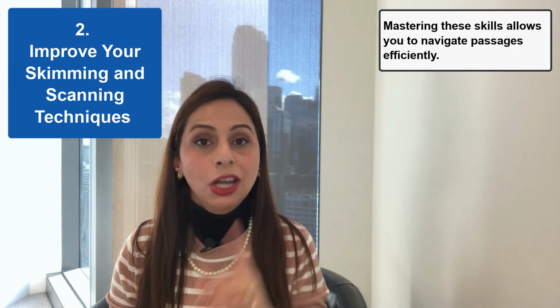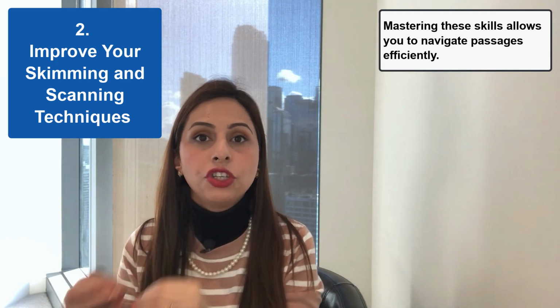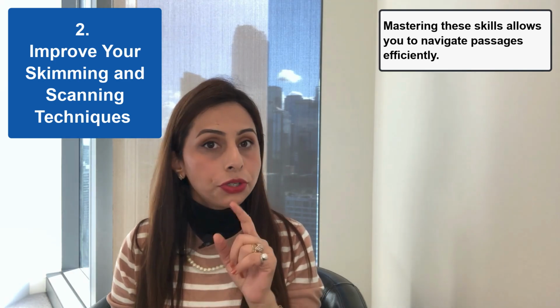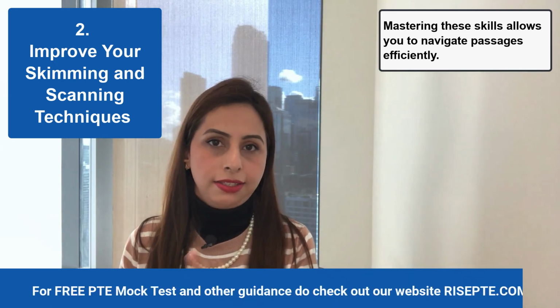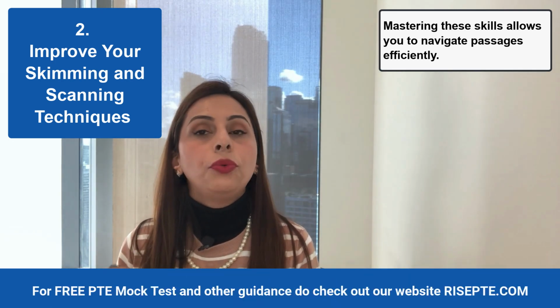Mastering these skills allows you to navigate passages efficiently, okay? And also, go for mock tests to improve speed and get used to real exam pressure.